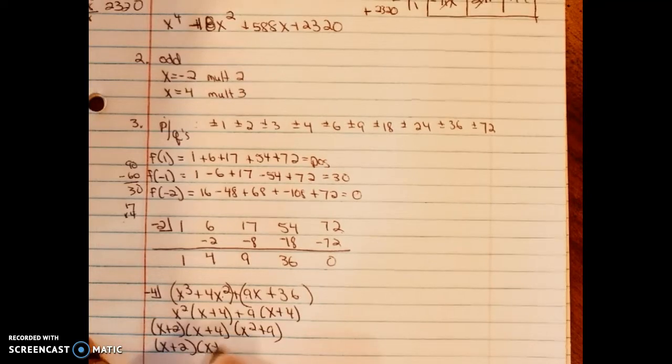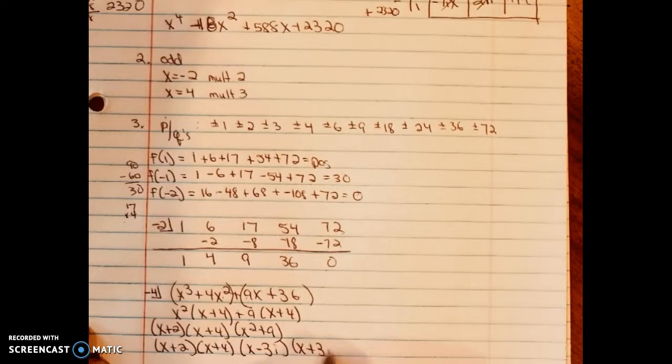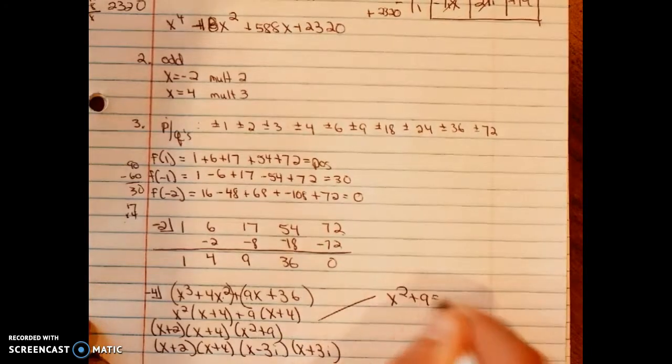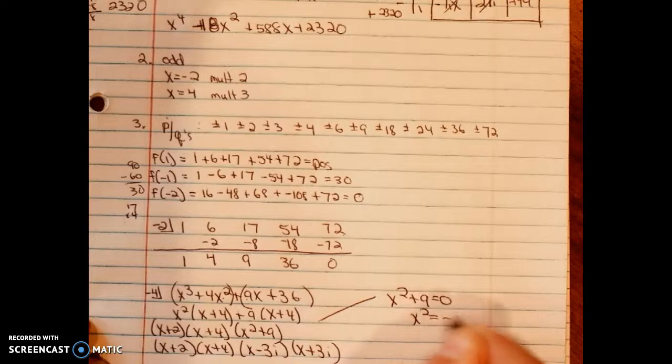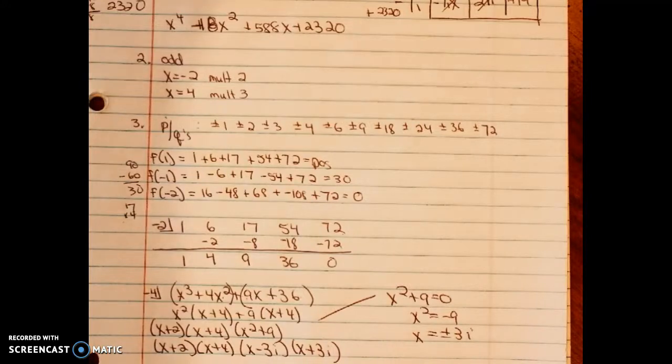And that means I can factor this down here. Some of you might remember it's x minus 3i, x plus 3i. If you don't, you would come over here, we would solve this. We end up with x equals plus or minus 3i, and that's how we can do those factors.